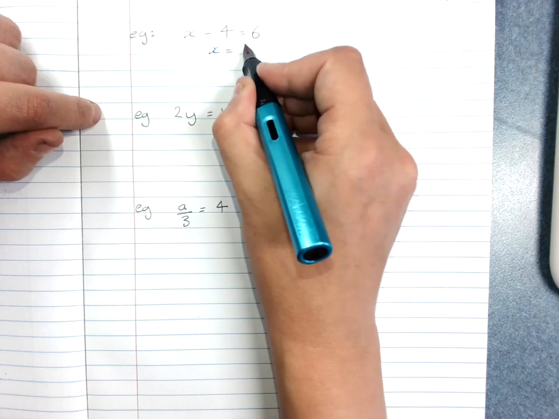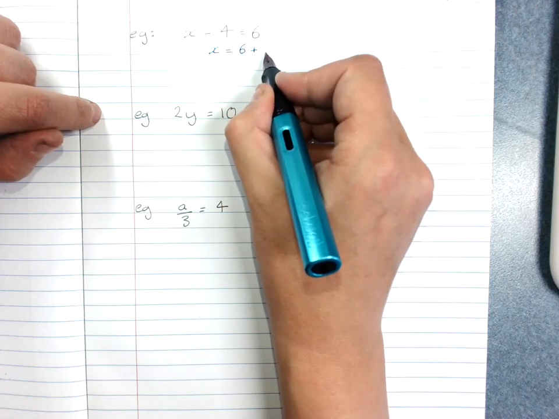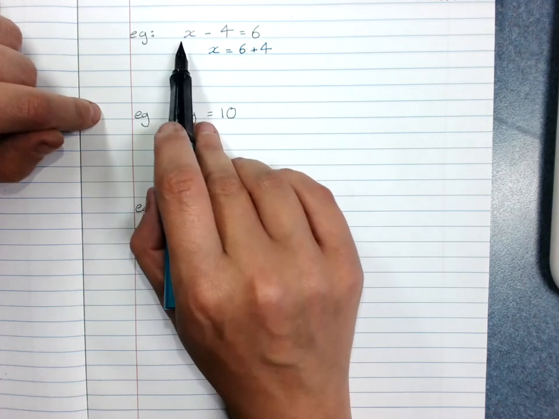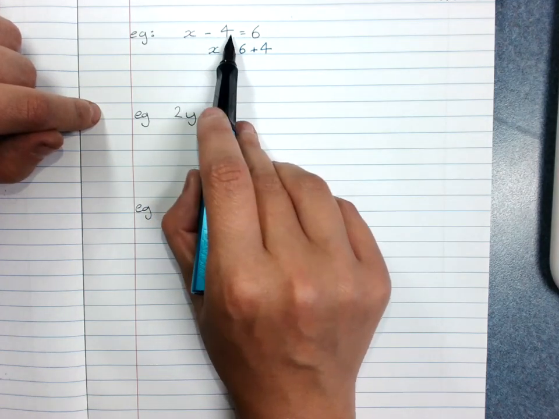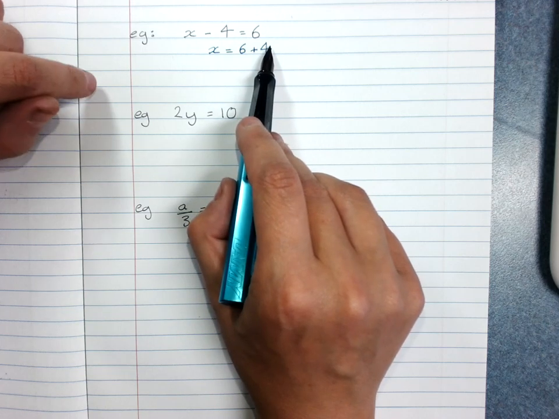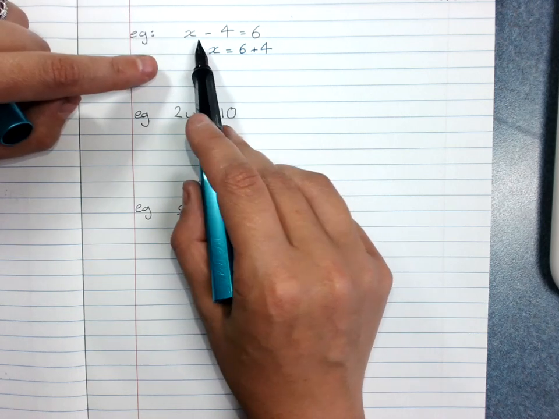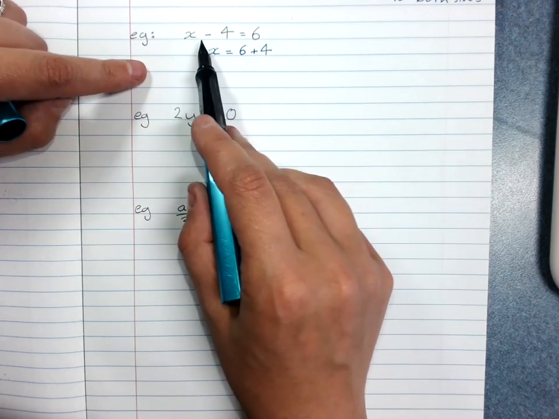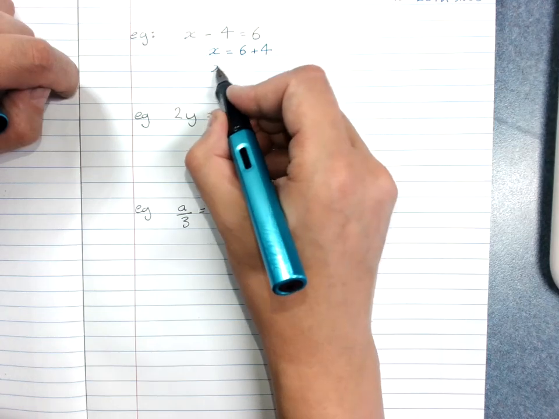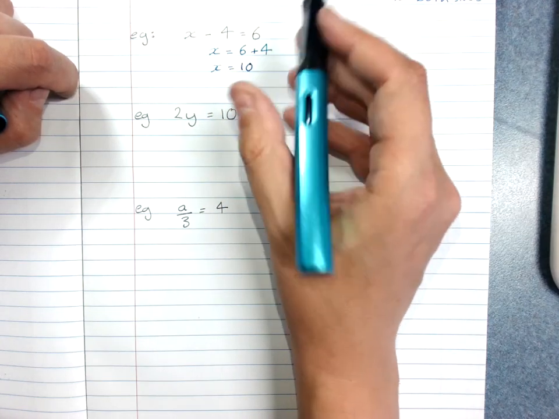X equals 6 plus 4. So the opposite of minus 4, or taking away 4, is adding 4. Adding 4 to this side says I've just got X. Adding 4 to this side, 6 plus 4, X equals 10.